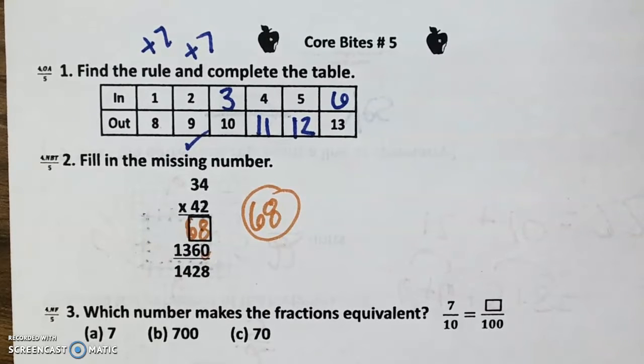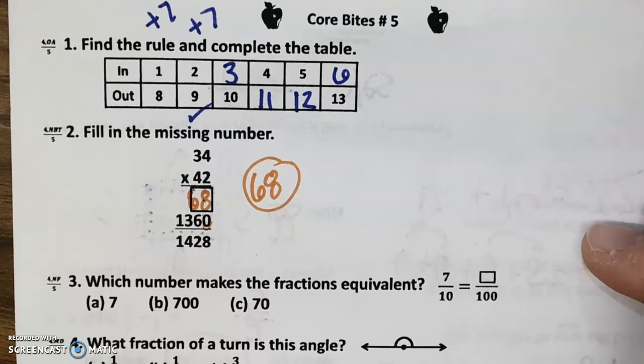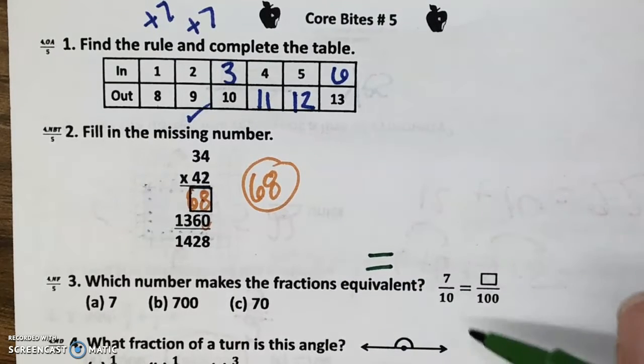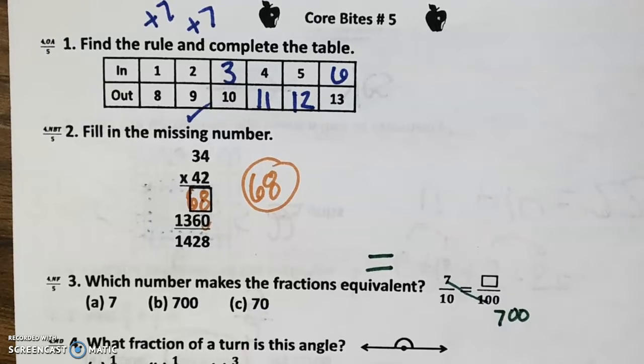The next one says, which number makes the fractions equivalent? Equivalent is another way of saying that they are equal, they are the same. So if you say 7 times 100, you would get 700. Okay?